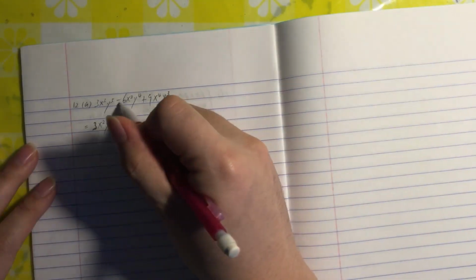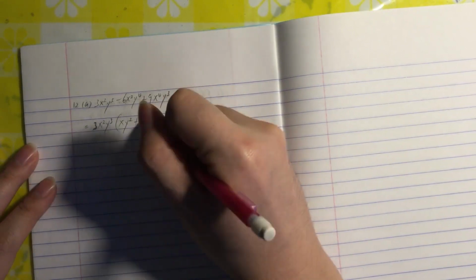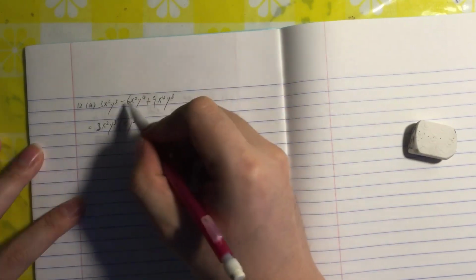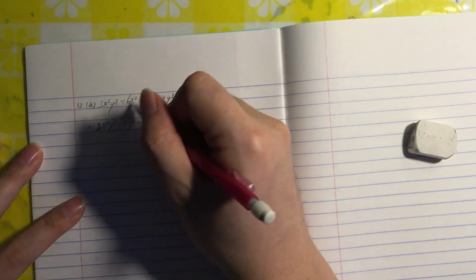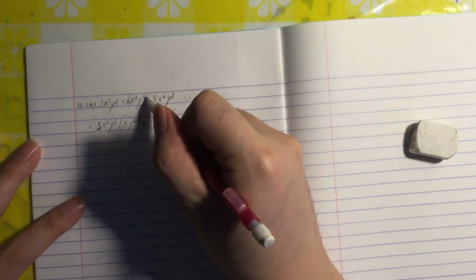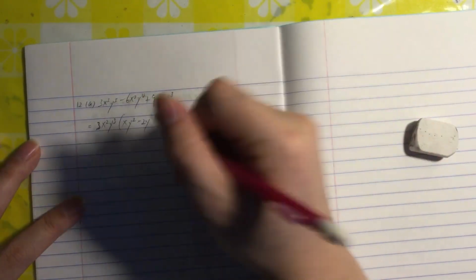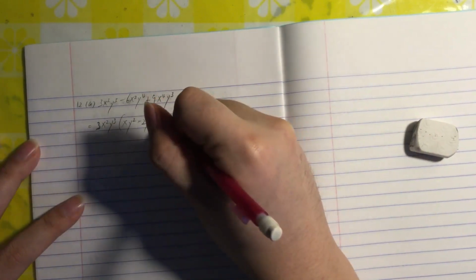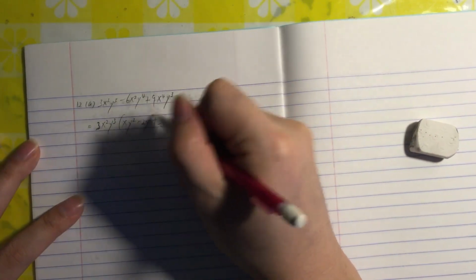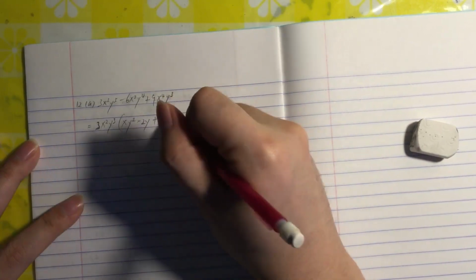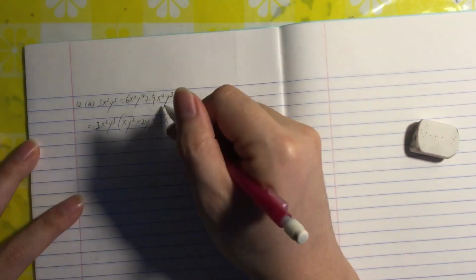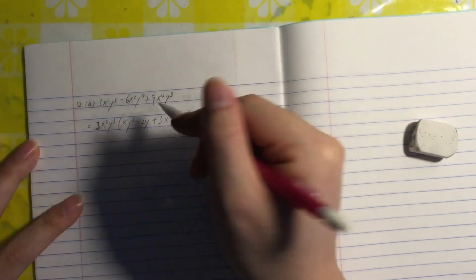Next term. Negative 6 divided by 3 is negative 2. x squared means there are 2 x's multiplied together. If I put it outside, no x is left. y to the power 4 means there are 4 y's multiplied together. If I take out 3 of them, there's 1 more left. Next term. 9 divided by 3 is 3. x to the power 4 means there are 4 x's multiplied together. If I pull out 2 of them, there are 2 more left here. y to the power 3 means there are 3 y's multiplied together. If I take out y cubed, there's no y left.